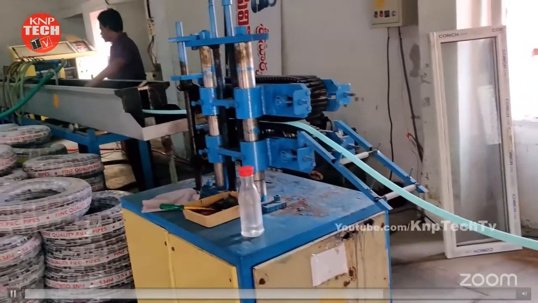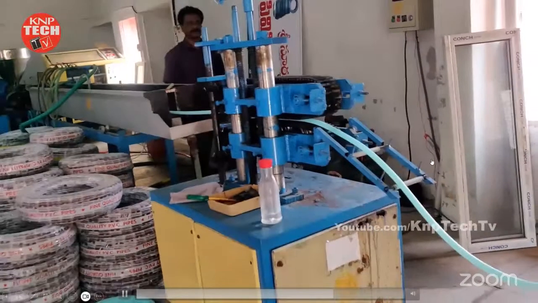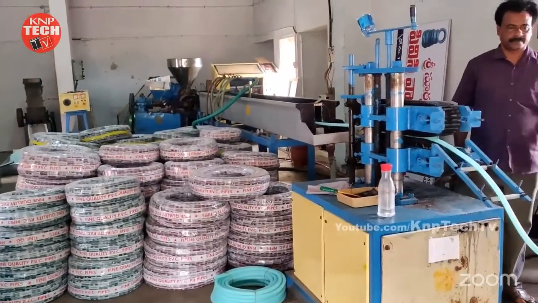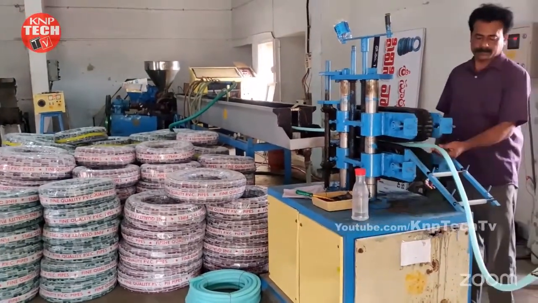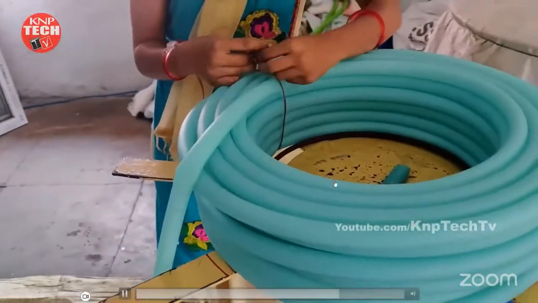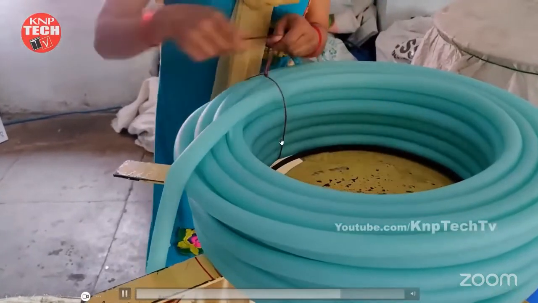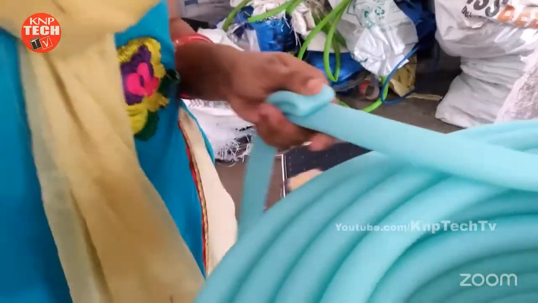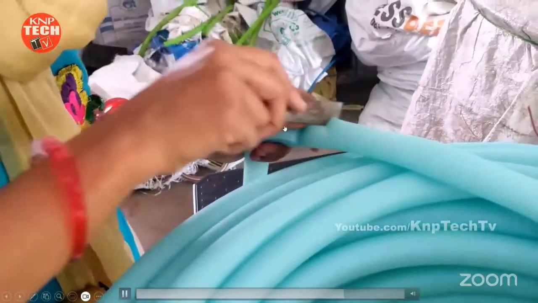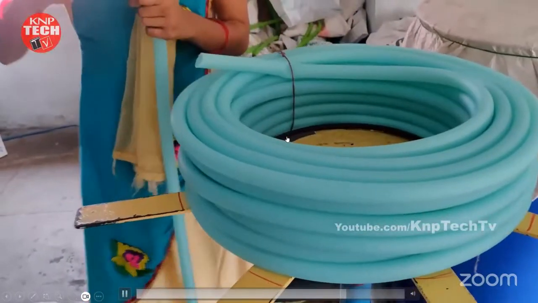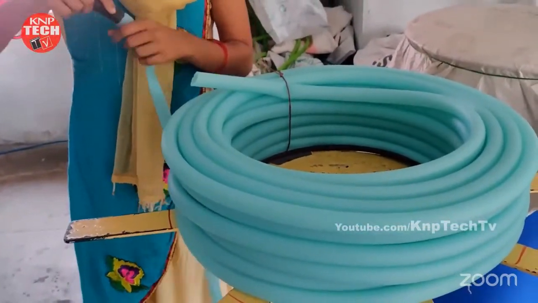She's folding, and she's not allowing the air to pass. See, he's checking now. The air is there after tying. Now she maintains the air here. She locks the air. See how she's putting.